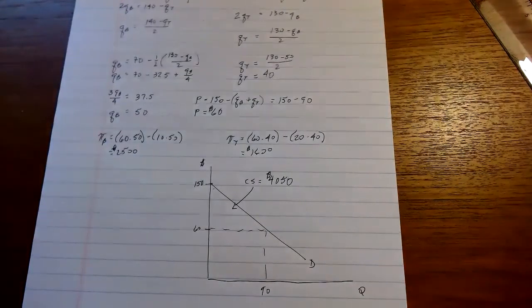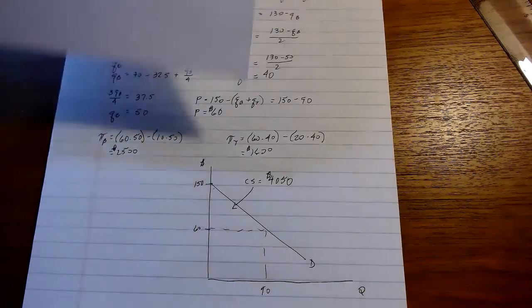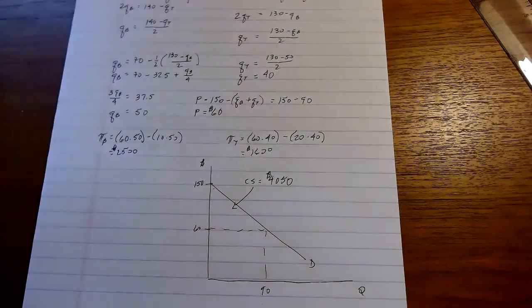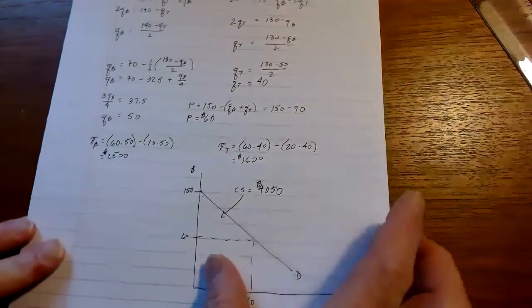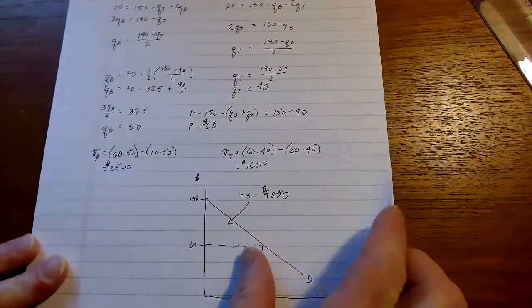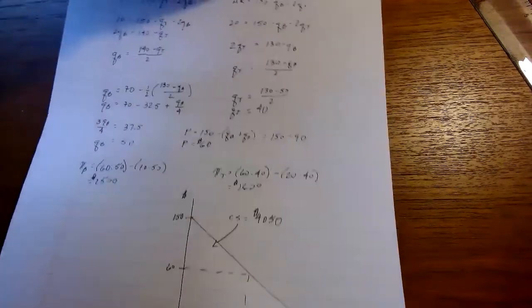Okay. Part B asks this. It says, oops, sorry about that. Part B says, suppose they merge and become a monopoly, and suppose they both adopt Bill's production. So they each have a marginal cost of 10. In that case, what's the price, quantity, profit, and consumer surplus?